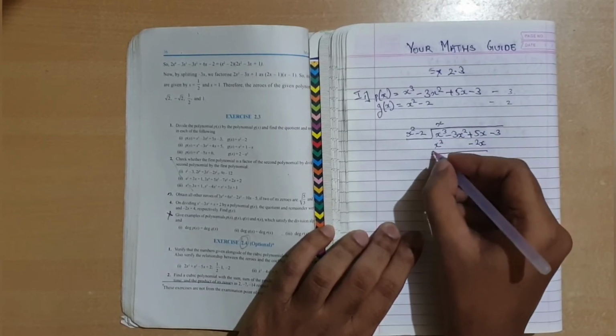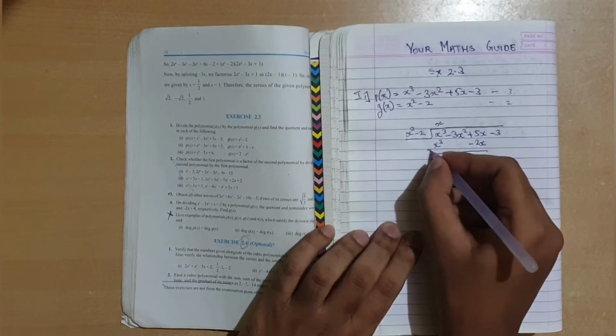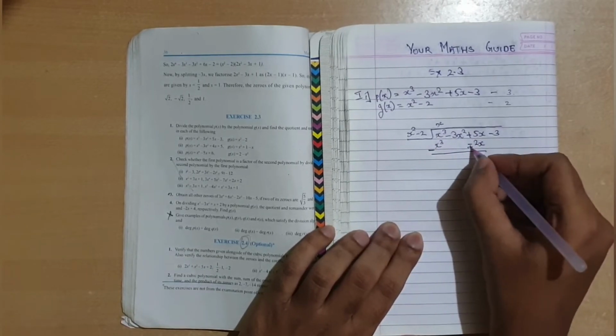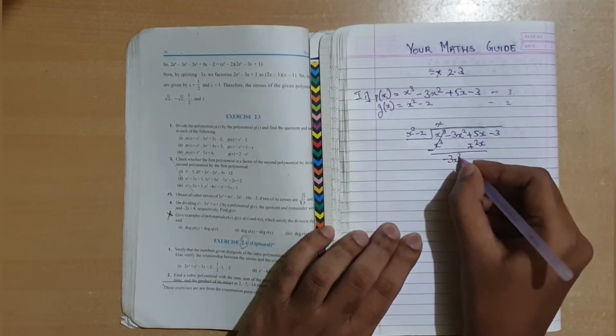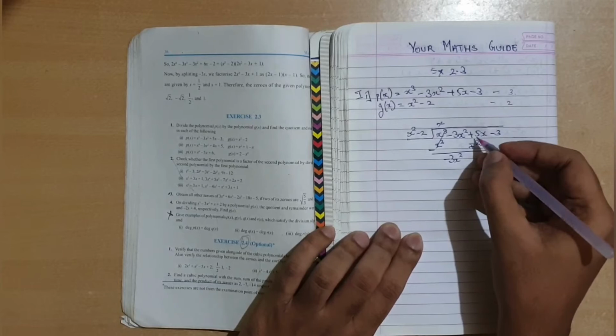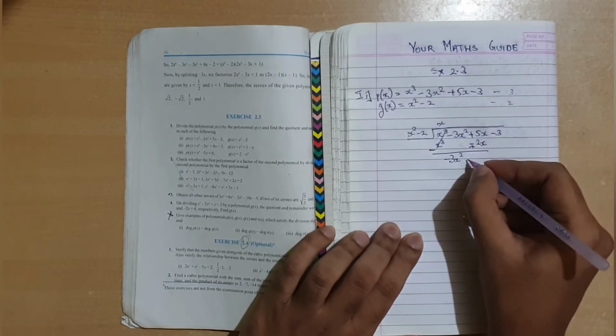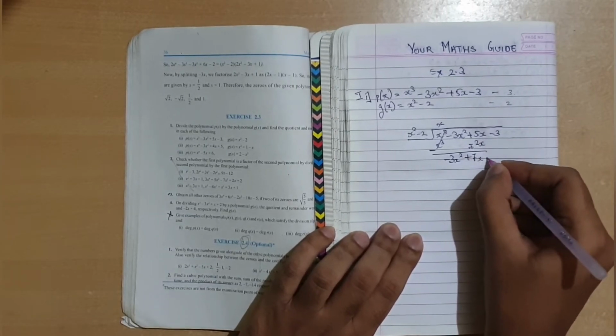Now change the signs, this will be plus, this is minus so plus, so this gets cancelled. Minus 3x square plus 5x plus 2x will be plus 7x minus 3.